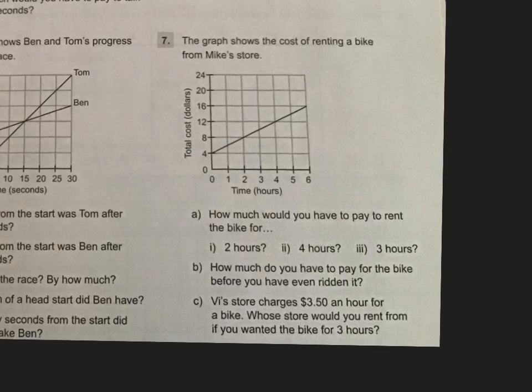The graph shows the cost of renting a bike from Mike's store. So how much would you have to pay to rent a bike for 2 hours, for 4 hours, or for 3 hours? So our 3 hours doesn't match up with a point, so you might have to figure out how much is it going up by overall to get from here to here, and then half of that distance would be what it goes by to there.